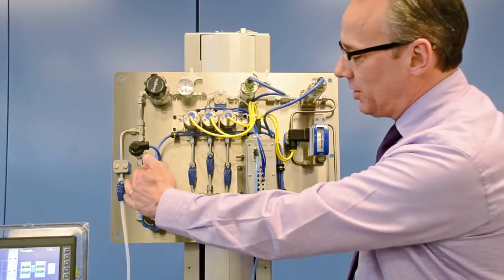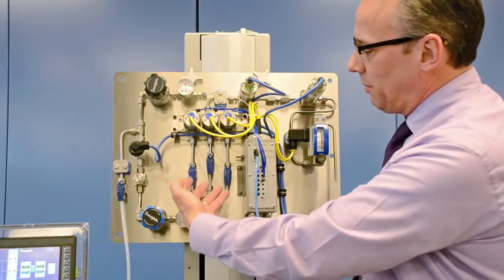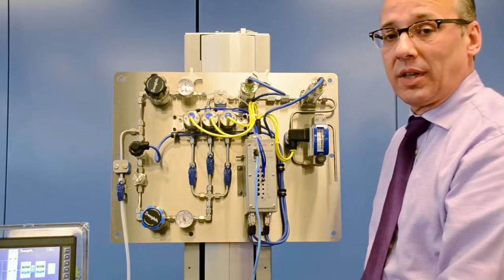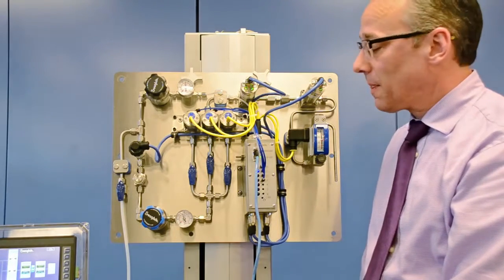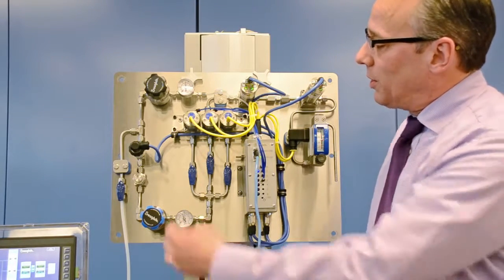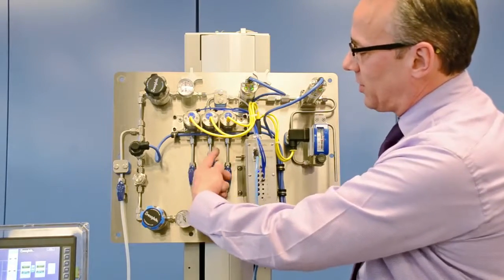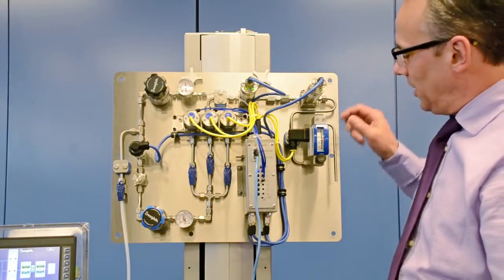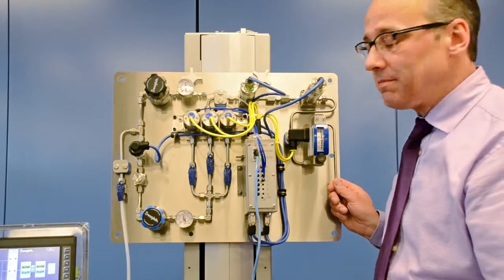As the stream comes in through this system, it ultimately makes its way up to this bank of valves that we call the SwageLock Stream Selector valves, or SSVs. Opening one of these valves will allow one of these process streams to ultimately flow through the system and make its way to the analyzer.